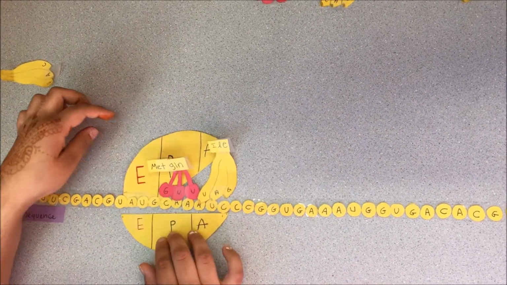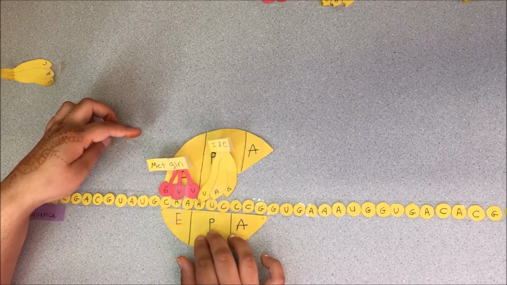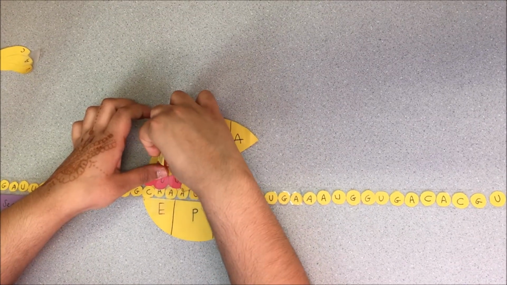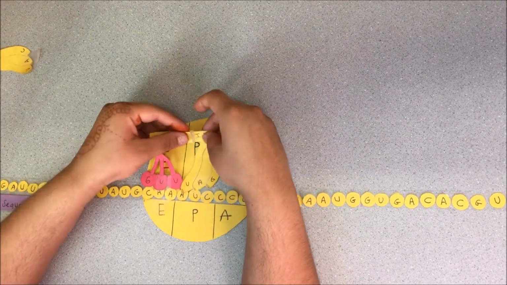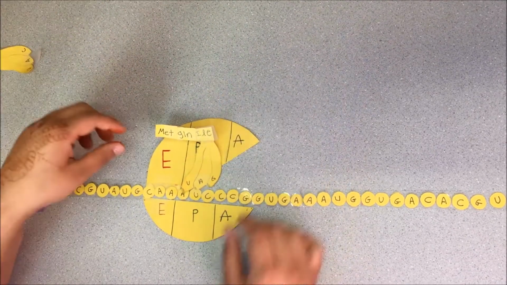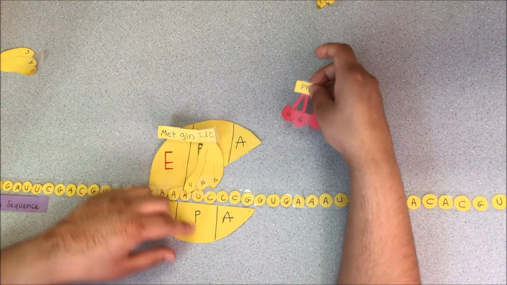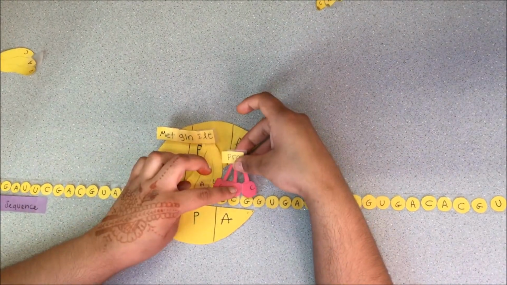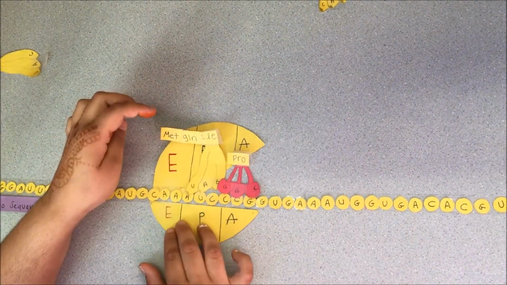This process repeats itself until a stop codon is reached. It's important to keep in mind that the polypeptide chain is always located in the P site during elongation, and that the peptide bonds between each of the amino acids are formed by the 23S rRNA acting as a ribozyme.